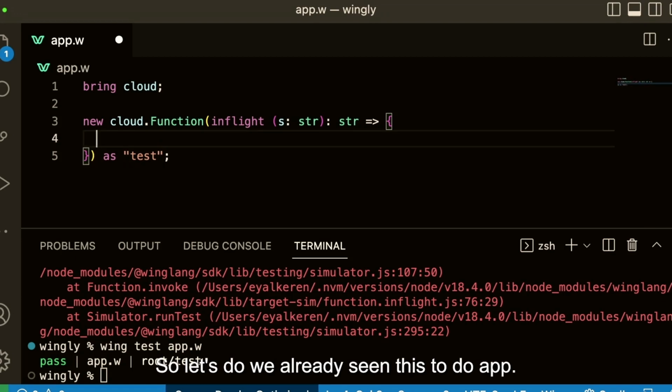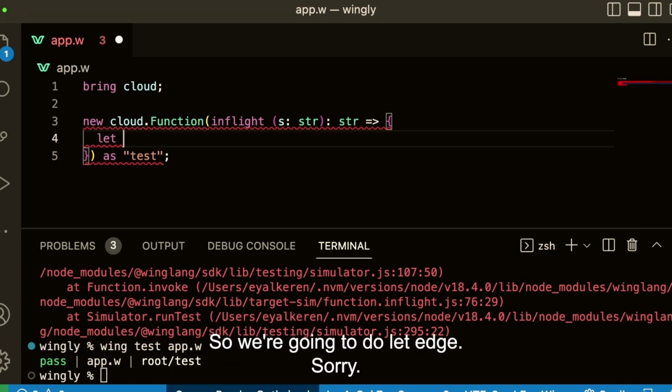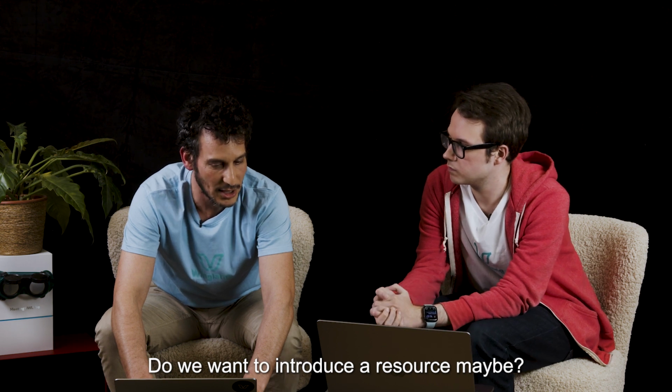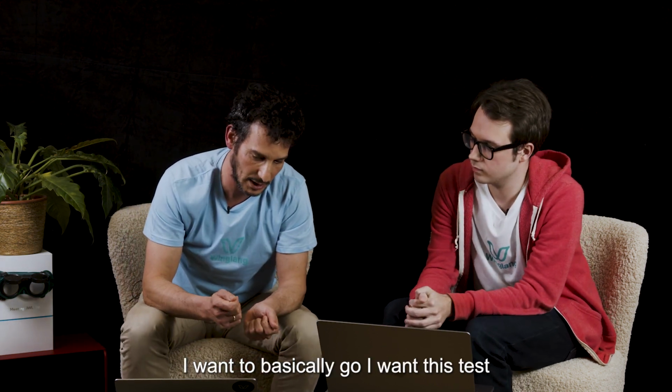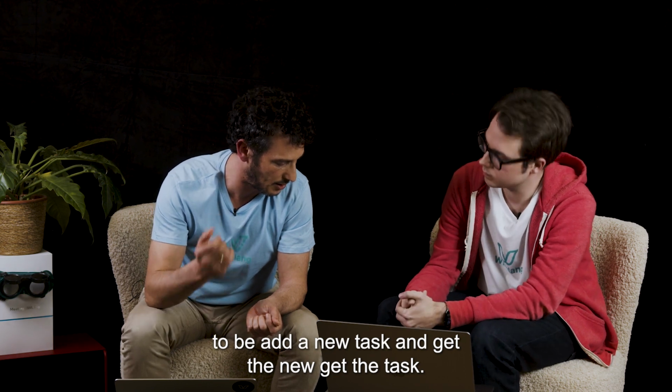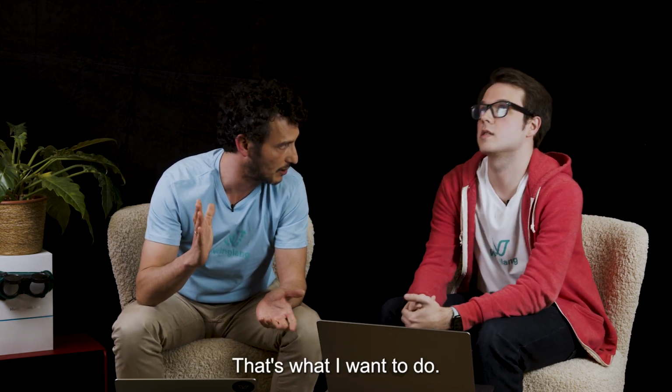We've already seen this to-do app. So we're going to do let add. Sorry, let's call it let ID. So how are we going to do this? Do we want to introduce a resource maybe? I want this test to be: add a new task and get the task. That's what I want this test to do.